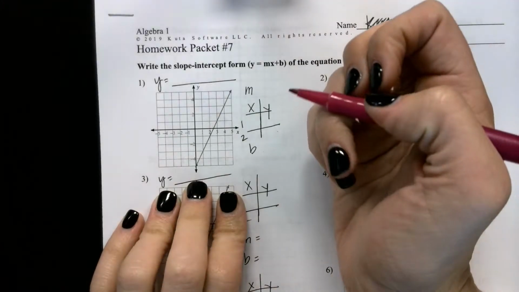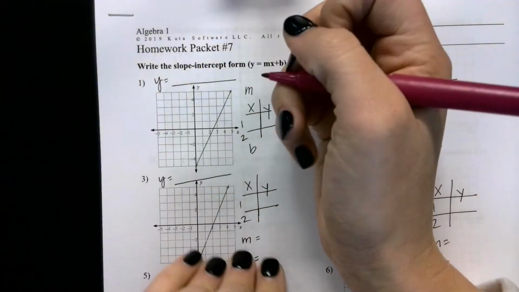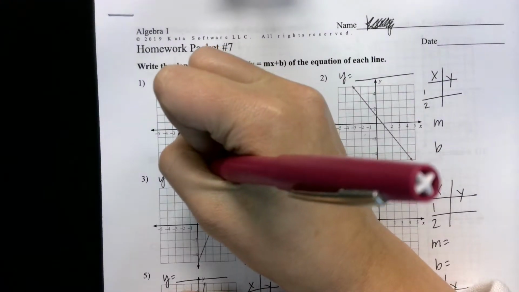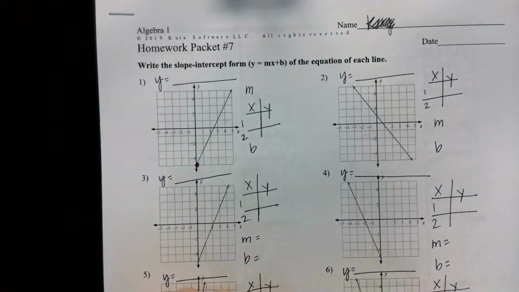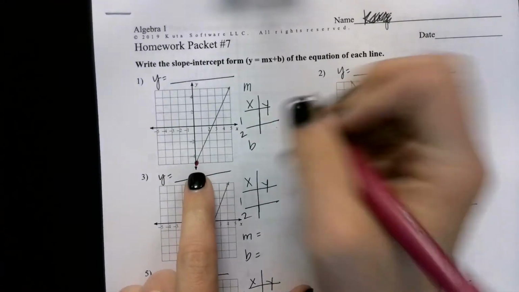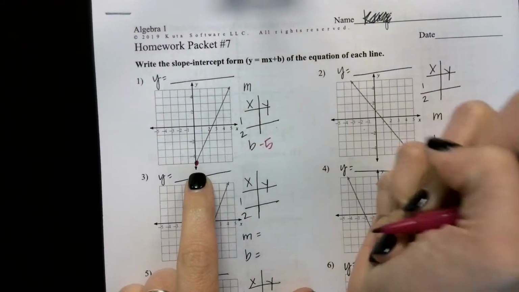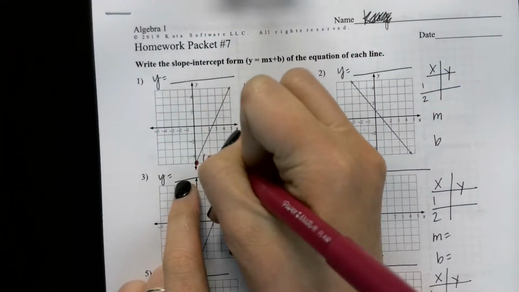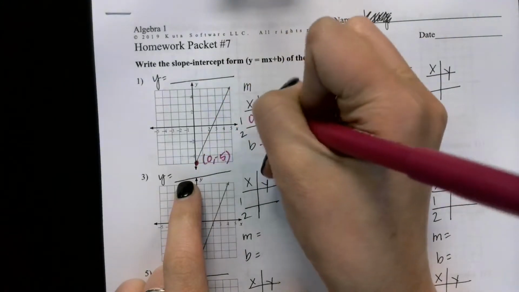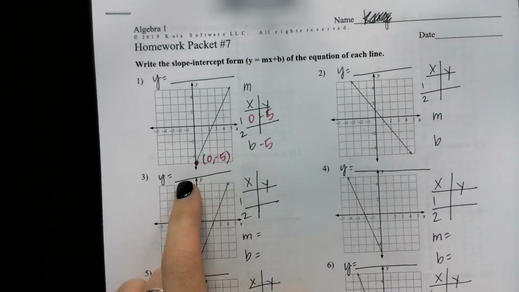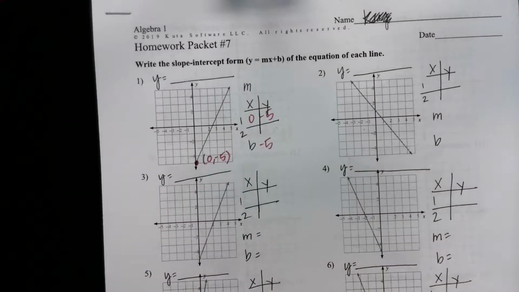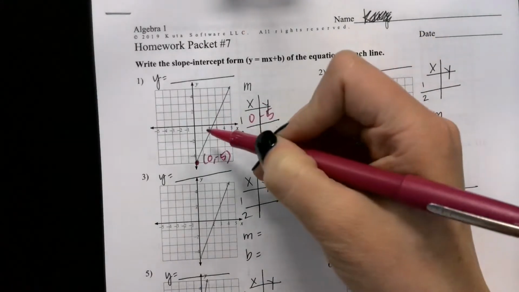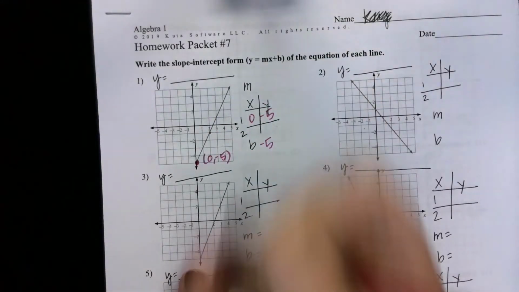Taking a look at number 1. The very first thing that we need to identify are 2 points that we can use to find our slope. I'm going to personally pick my y-intercept, or my b, which is -5. Now the point here is 0, -5. So I'm going to include that in one of my xy points. And then looking at another point, Isaiah, what's another one that you would pick? That's perfectly on the line. 2, -1.